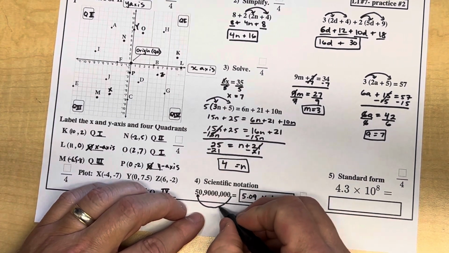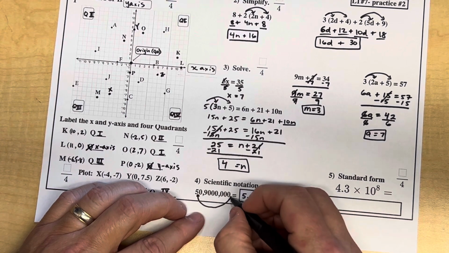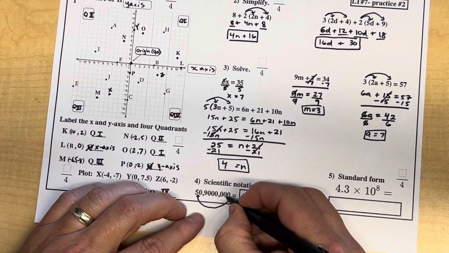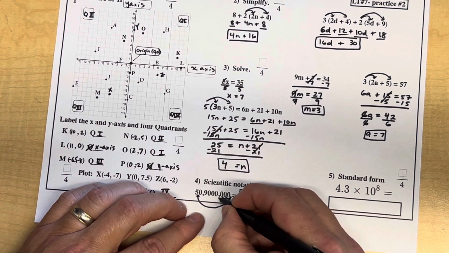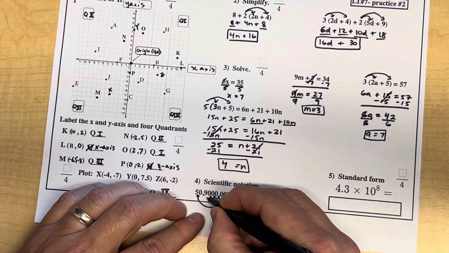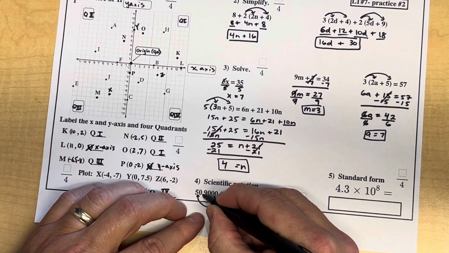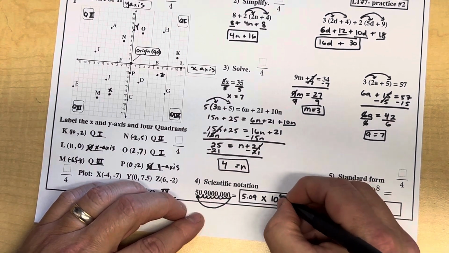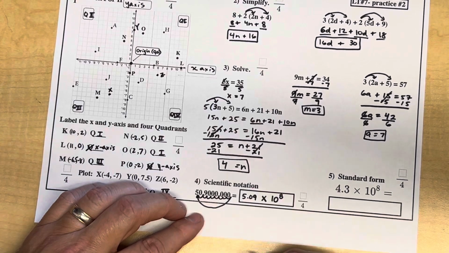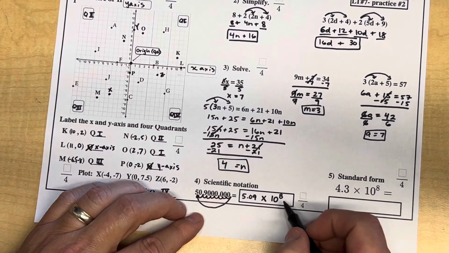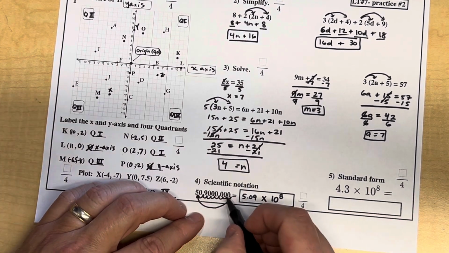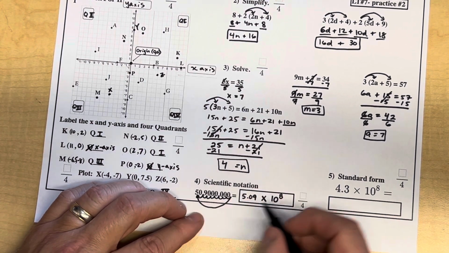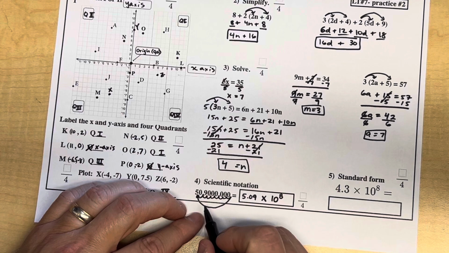Now, I made this arrow so it would help me find the power. Every time I move 1 to the left, it's 10 to that power. So 1, 2, 3, 4, 5, 6, 7, 8. It looks like I had my commas in the wrong place as well. So it's to the 8th power. 10 to the 8th power would be 3, 6, 7, 8. That would be a 1 with 8 zeros.